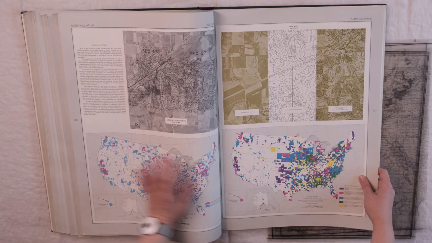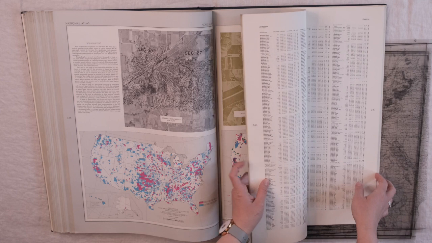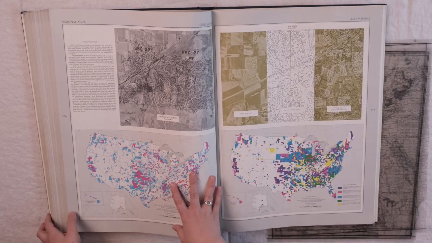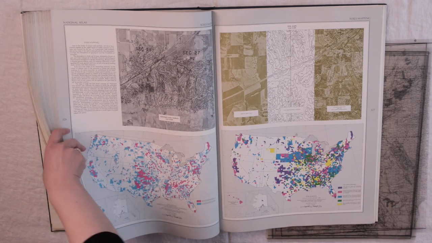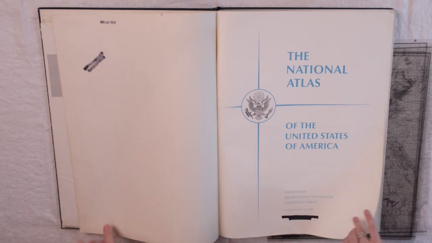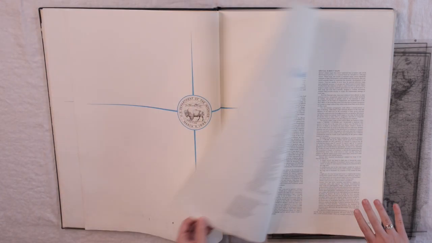Ooh. This one is just beautiful colors where all the soil surveys have been done. And then the end of the atlas is, of course, an index. So I'm just going to flip back to the front because I think that there's a lot of interesting information in the first couple pages.